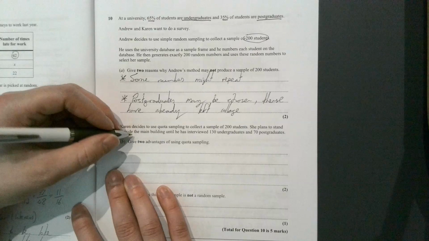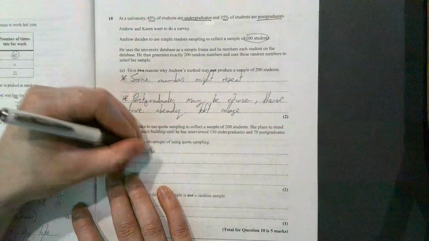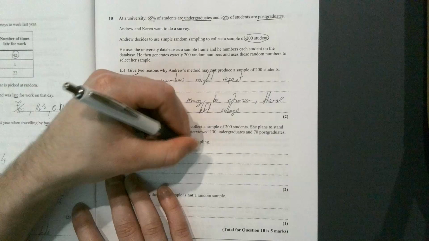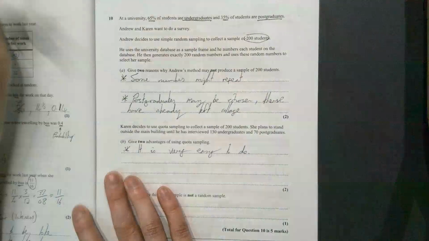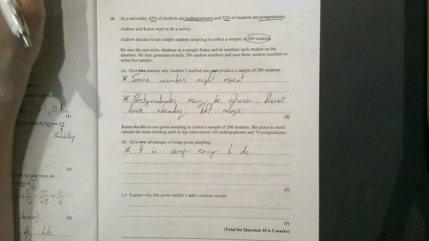So one advantage would be it is very easy to do. So you're literally just out there and asking people the questions. There's nothing complicated about it. It may be a little bit time consuming, but it is easy to do.